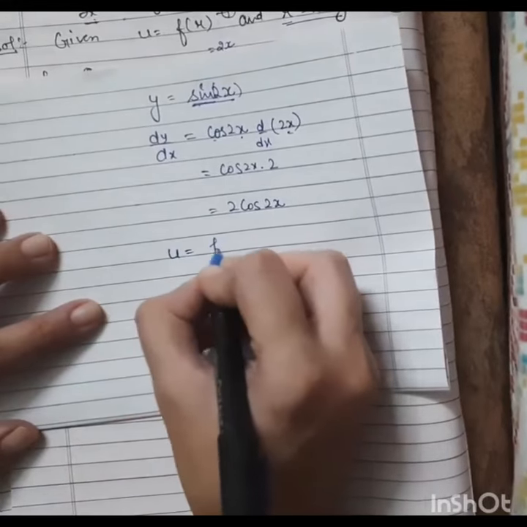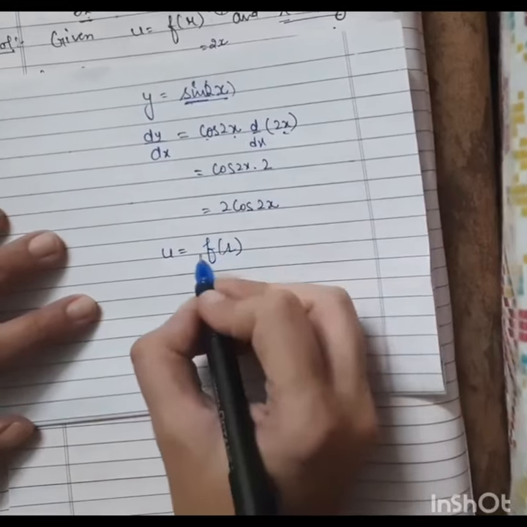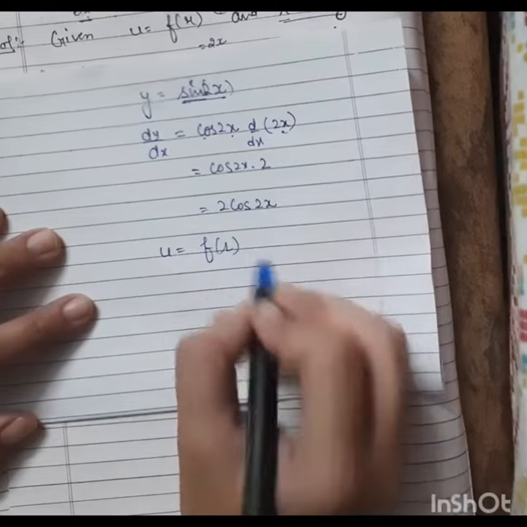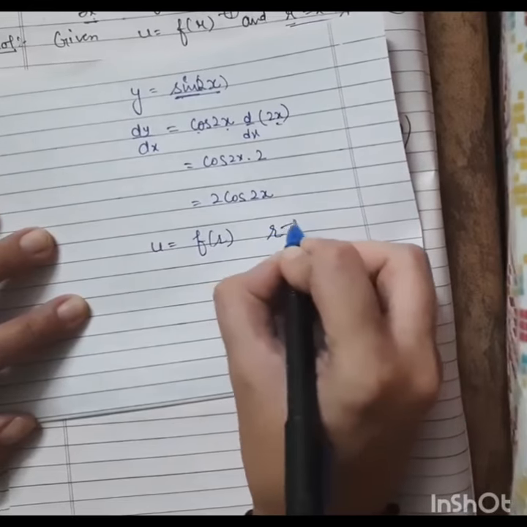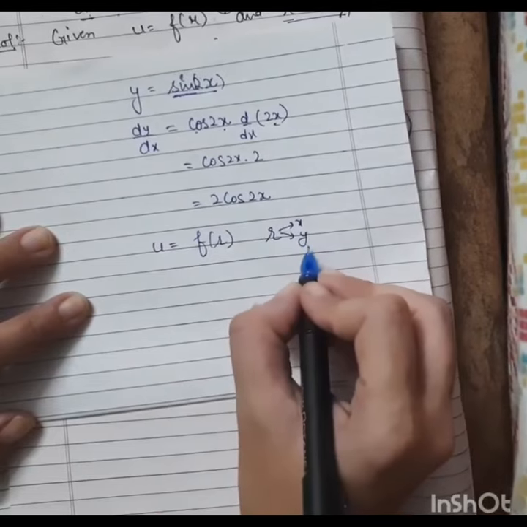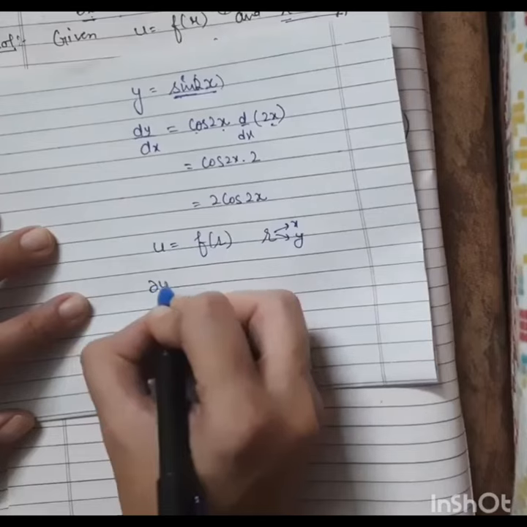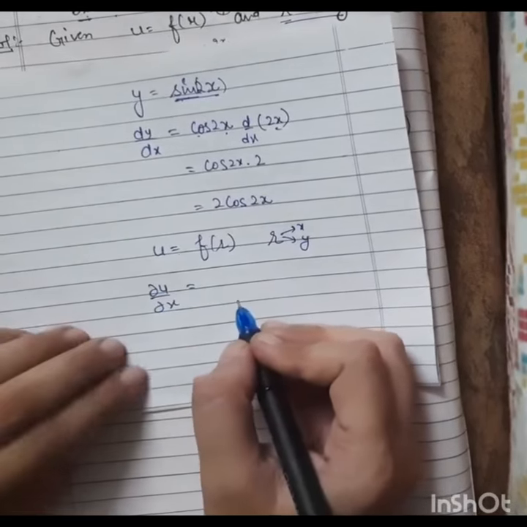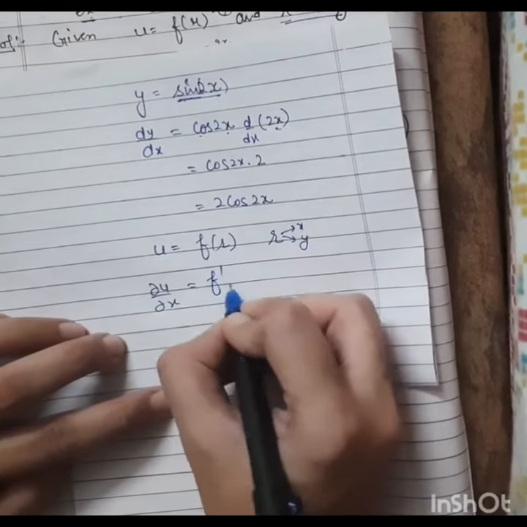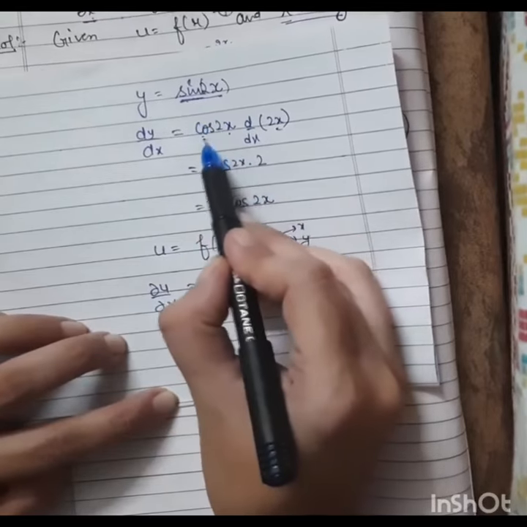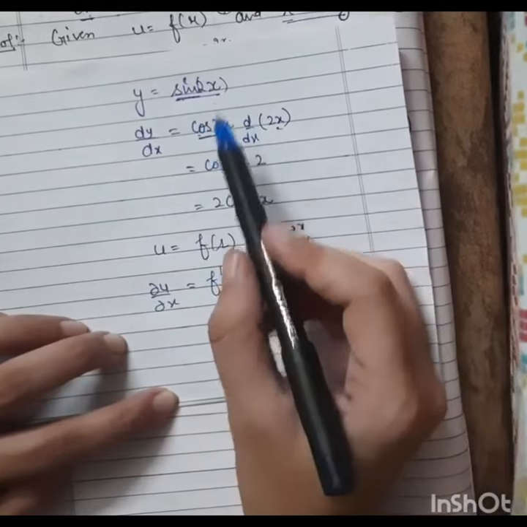See, u is f of r. What is the value of u? It will be in terms of r, and we don't know what that exact function is. And further r is expressed in terms of x and y. So when you differentiate u with respect to x, what will happen? First we will differentiate this function, so f dash r, like I wrote for sine, where the answer is cos and the angle remains the same.